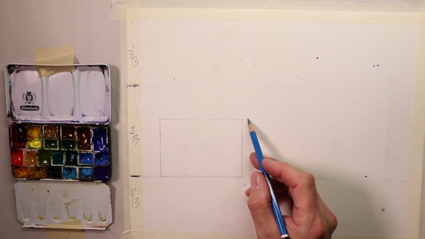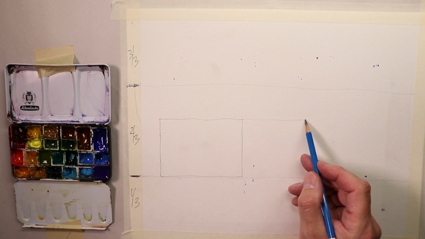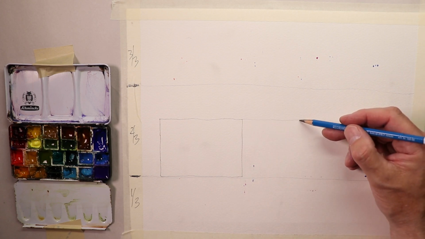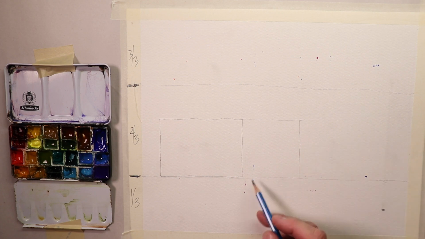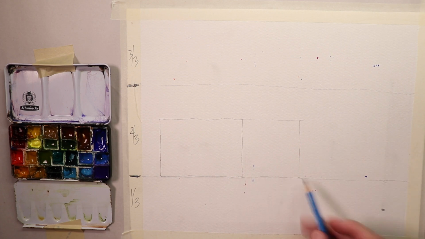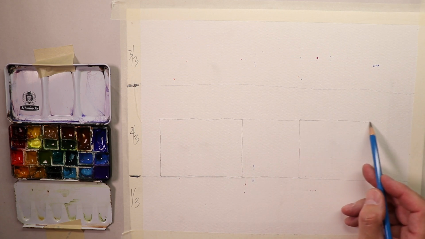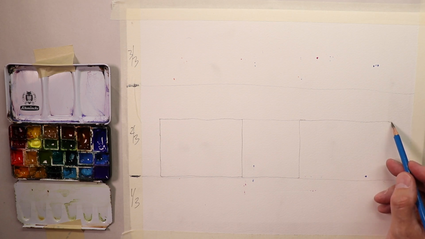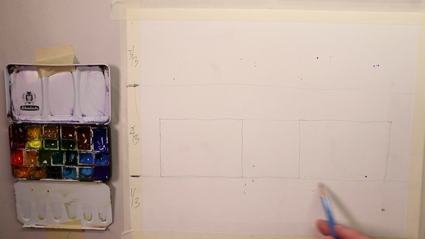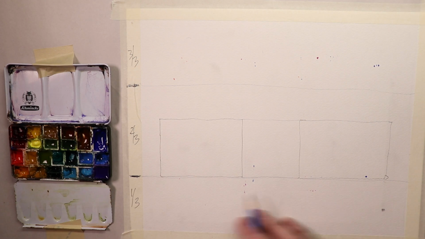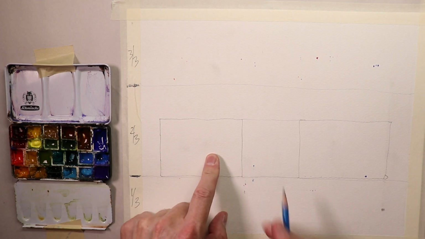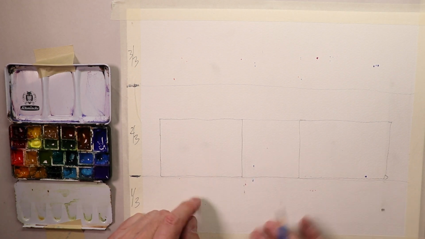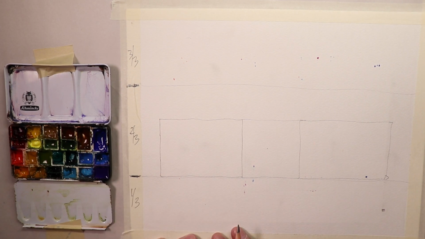Now we can do a super light square here. And then we're going to do another rectangle over here, like so. So you can see I did a rectangle, a square, and then another rectangle. That's it.